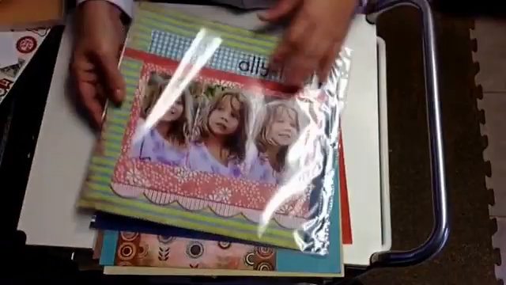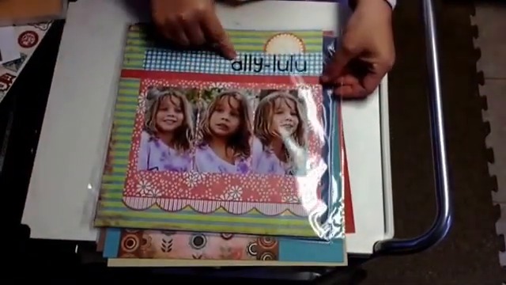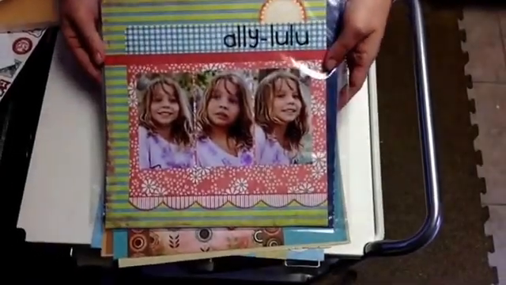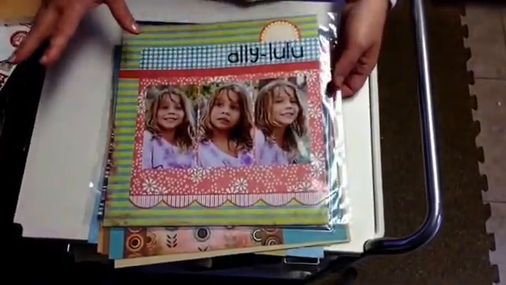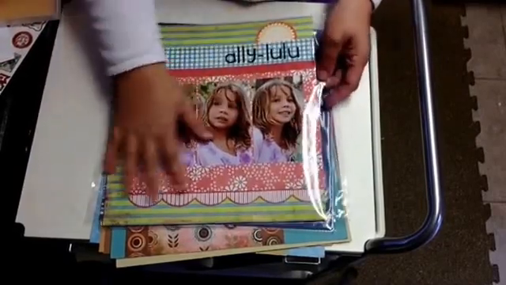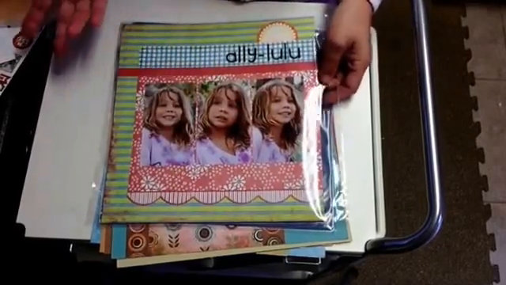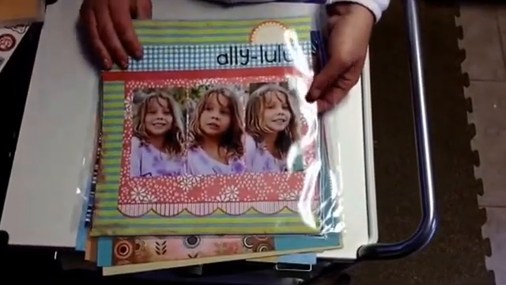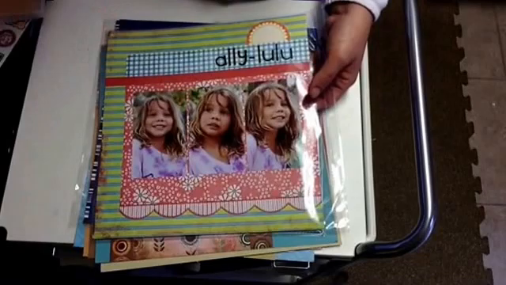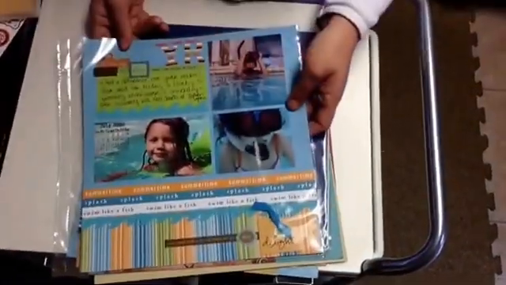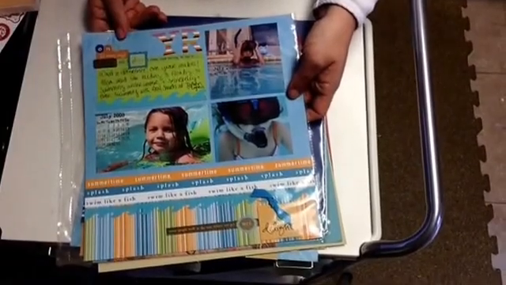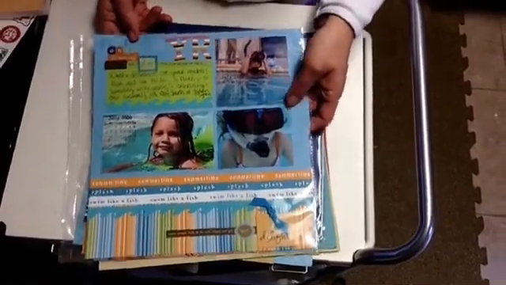Or like this one, I did put the title, but there's no journaling, there's no embellishments, so this isn't really done. Even when I'm sparse on the embellishments, a page like this, it's not done. There's no story there yet. It's not just a pretty page. It needs more. And that one looks like it's probably done, but I wasn't in love with it. So anyways, I just wanted to show you some of those.